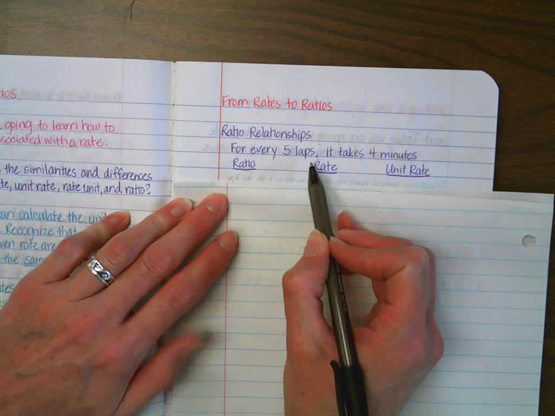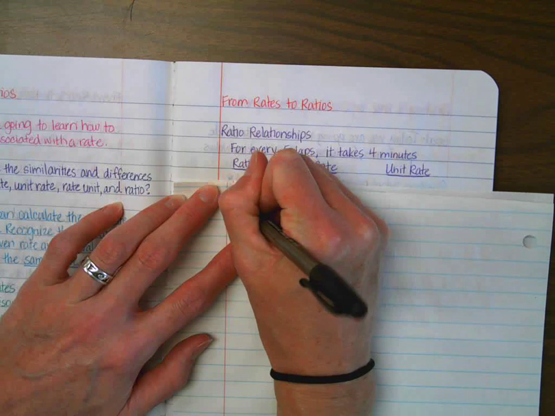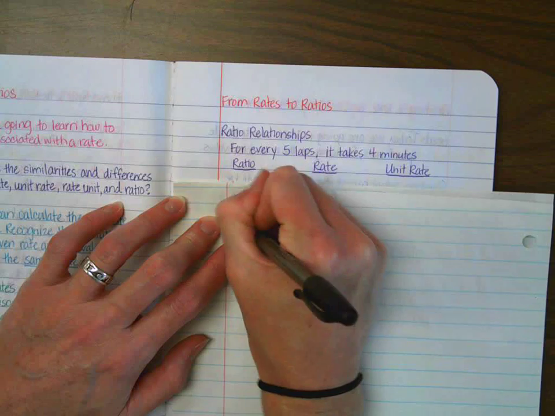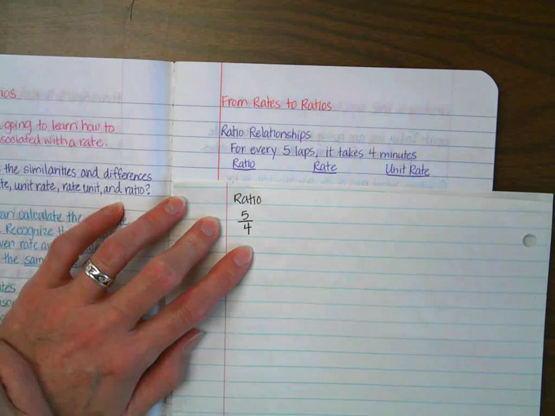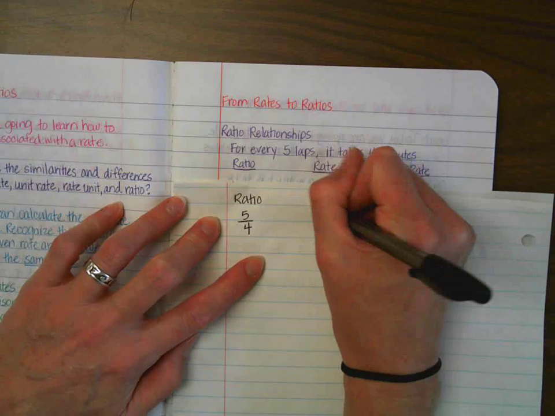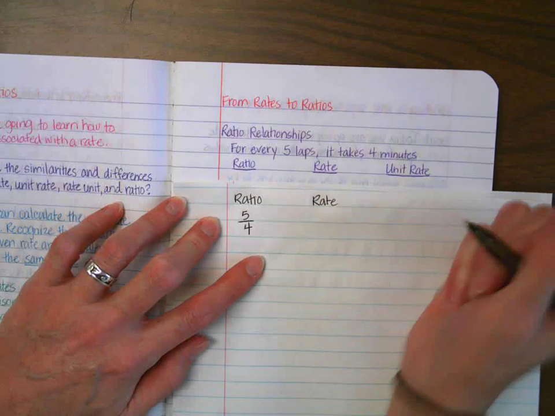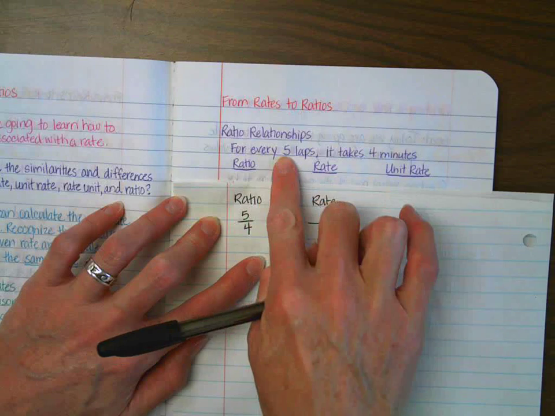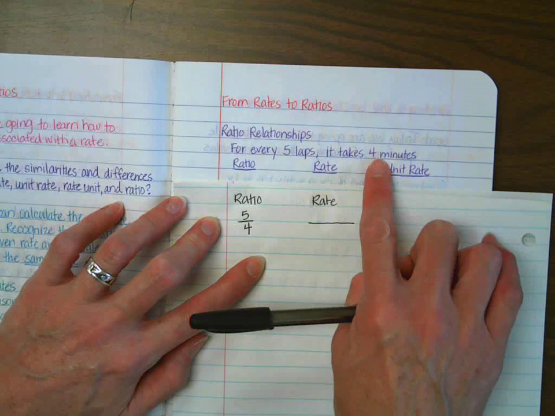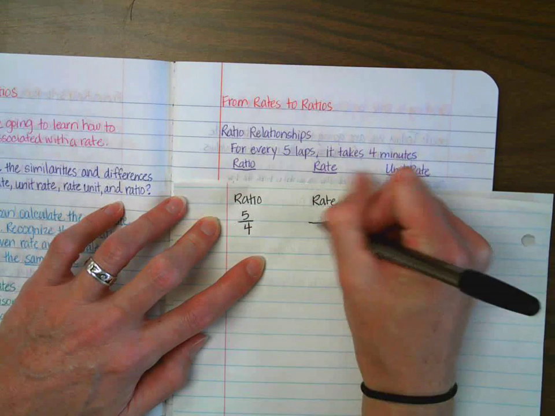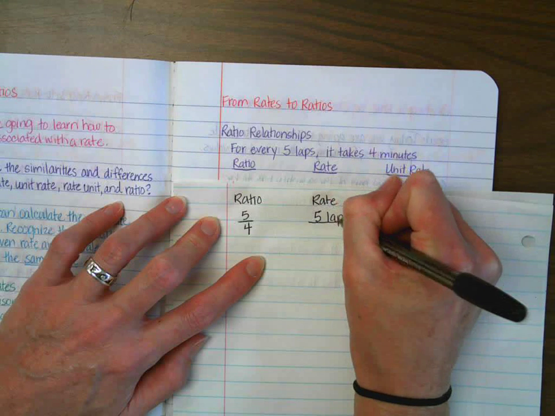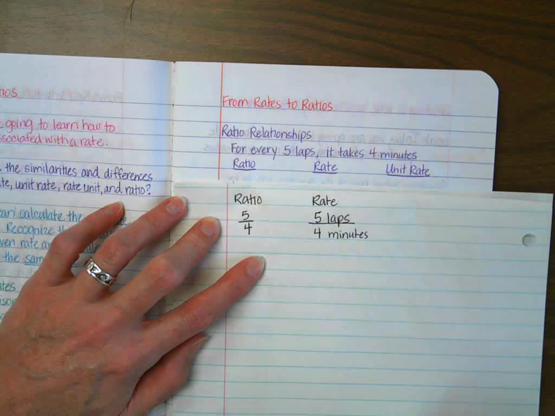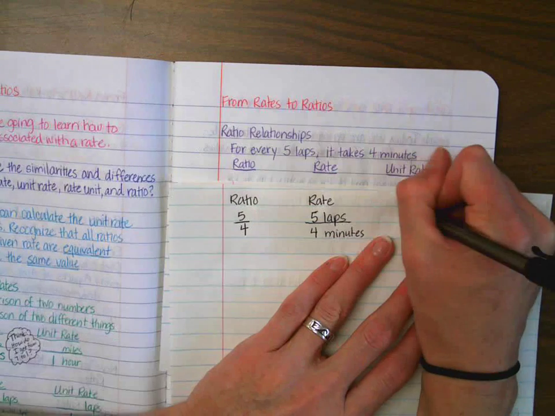Let's read it again. For every 5 laps, it takes 4 minutes. So first of all, what is the ratio of this ratio relationship? If you said 5 to 4, then you got it right. Nice job. Now let's turn it into a rate. They gave us the units of measure, so we have to use them. What are we comparing? For every 5 laps, it takes 4 minutes. So we're doing 5 laps per 4 minutes. Okay, does everybody see how we did that?